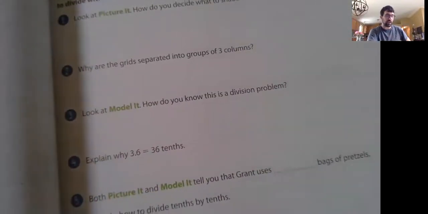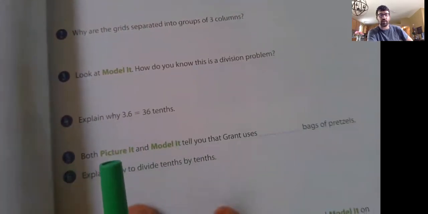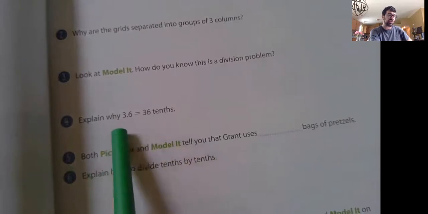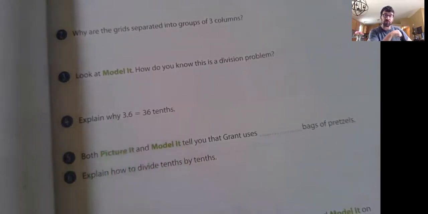Okay. Explain why this is equal to this. We talked about this the other day in class. Again, 36/10. Well, we know this because 3 wholes is equal to 30/10. And then 6/10 is obviously 6/10, and 30/10 plus 6/10 together make 36/10. That's just one way to explain it.